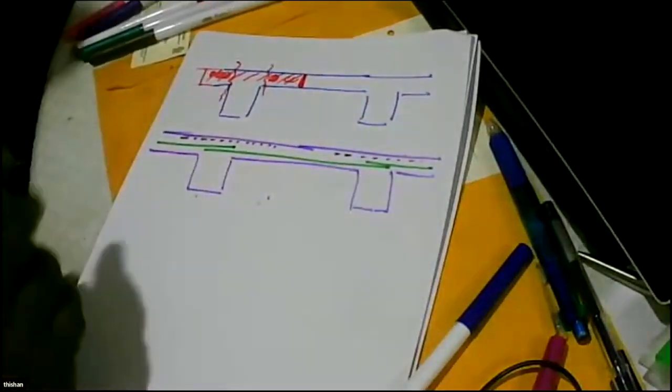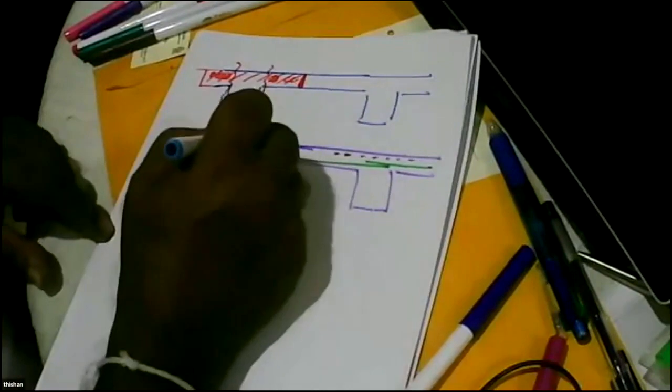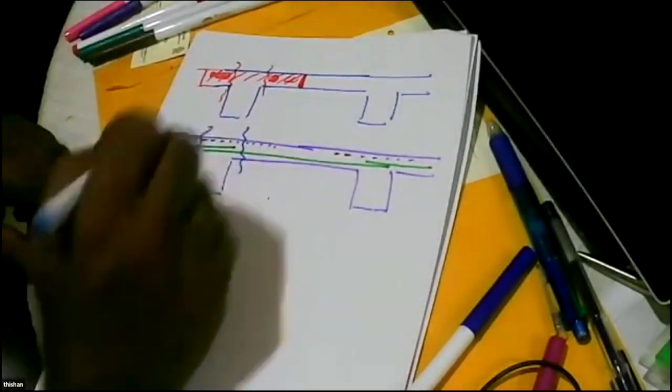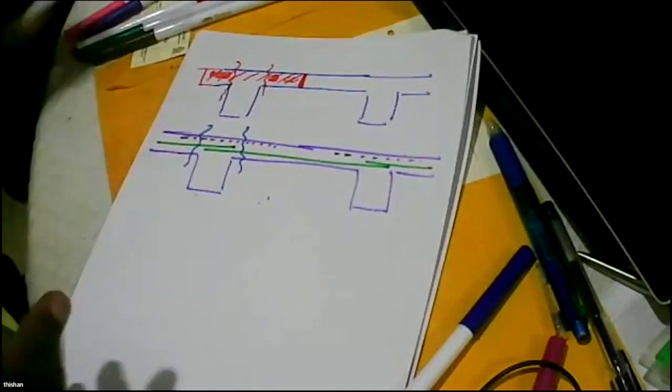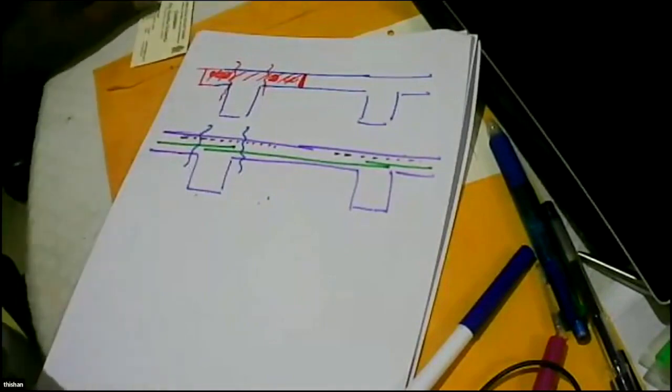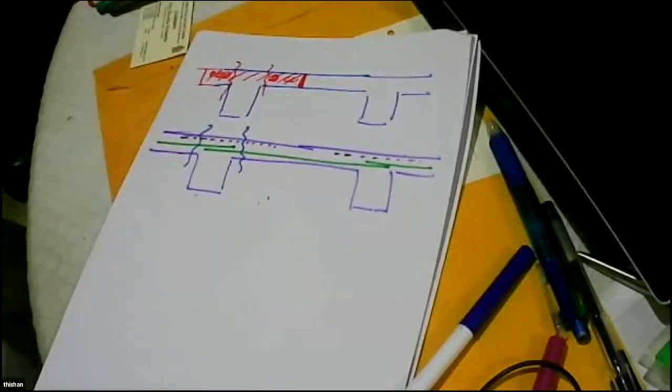Then if that is the case, can you get some cracks here? You say, okay, the chances of cracking is very minimal. Why? Because there's plenty of reinforcement continuing across the section, and the section will not have a problem.